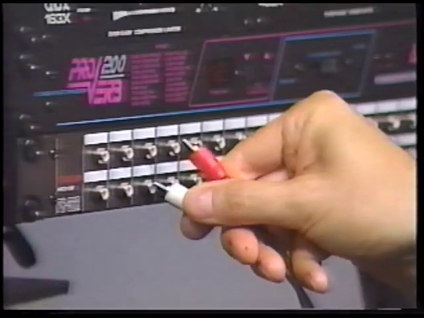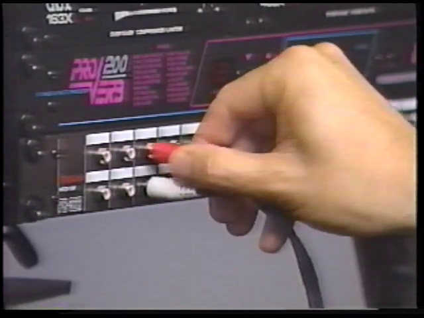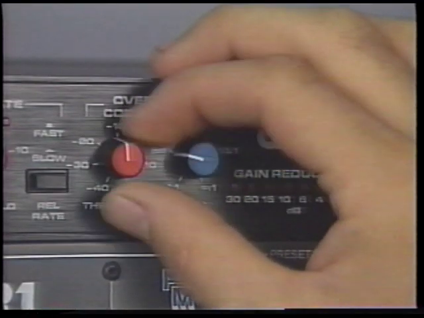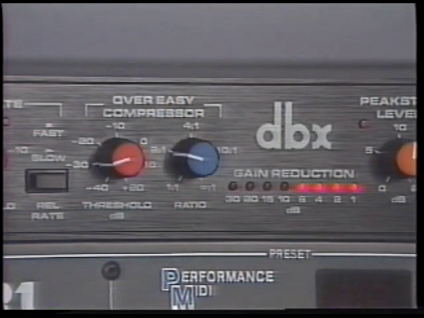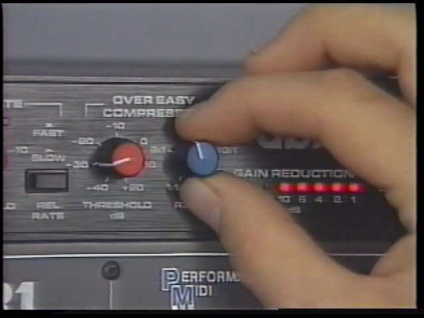I've already set the average operating level for the bass. Now I'll add the compressor. I'll adjust the input threshold until the meter's responding to the attack of the bass. Now I'm going to adjust the ratio control. With a low threshold and a high ratio, you can hear that the peaks are compressed right out of existence. So I'm going to raise the threshold and lower the ratio until I get the sound exactly the way I want it.